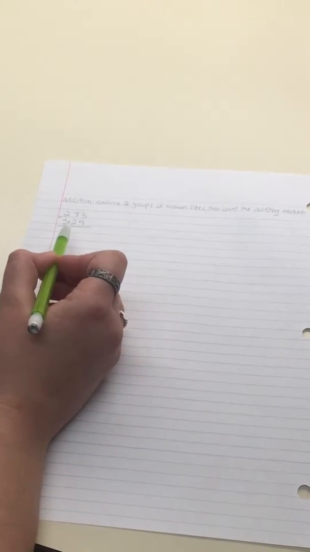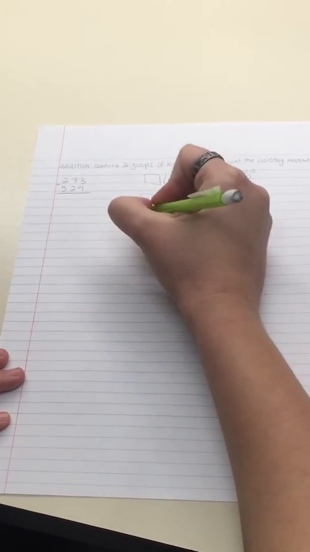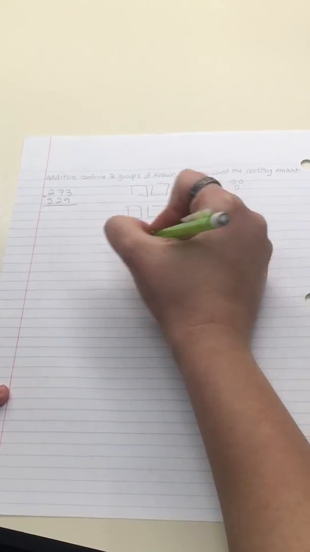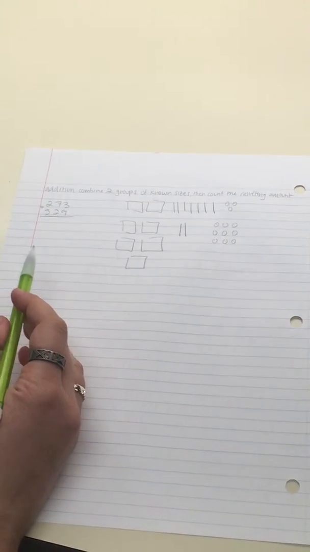What we first need to do is draw both of these numbers out into the base 10 formation block system. We'll do 273, so we'll have two flats, and then 1, 2, 3, 4, 5, 6, 7 rods, and then we'll have 3 singles. Then the next step is we're going to draw out 529. That'll be 1, 2, 3, 4, 5 flats, 2 rods, and then 1, 2, 3, 4, 5, 6, 7, 8, 9 singles.